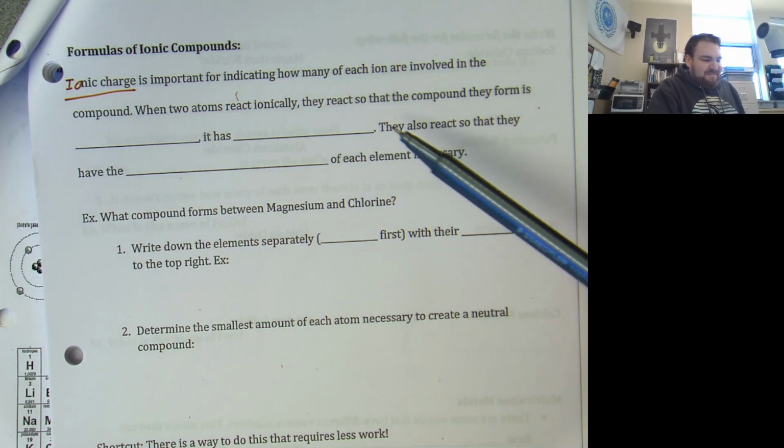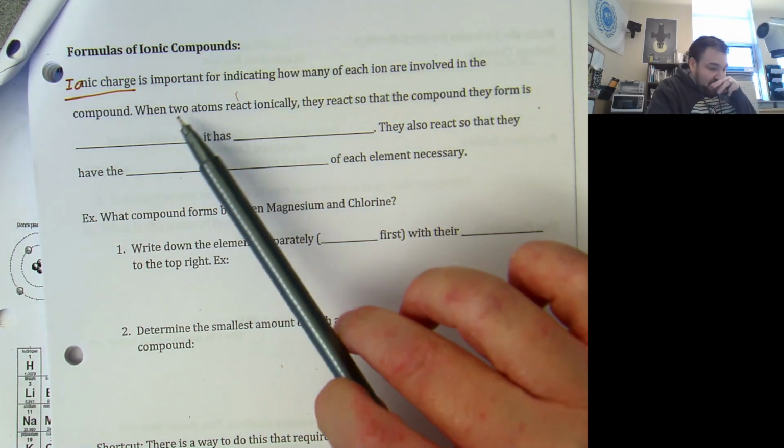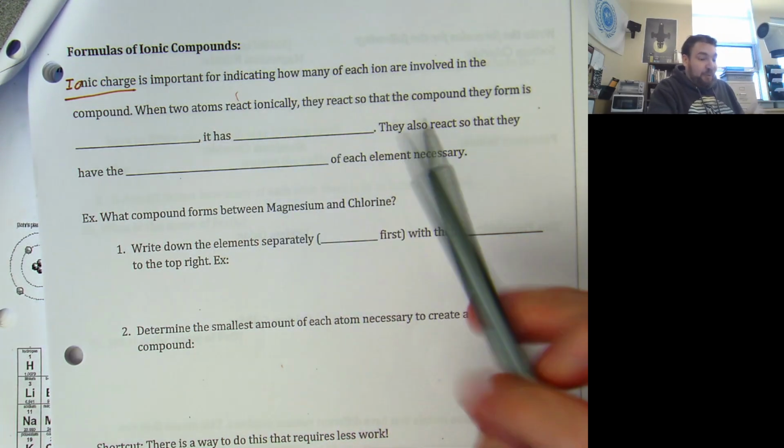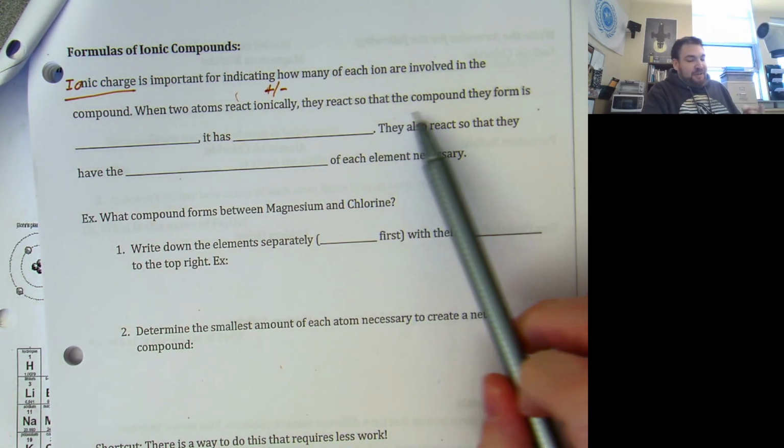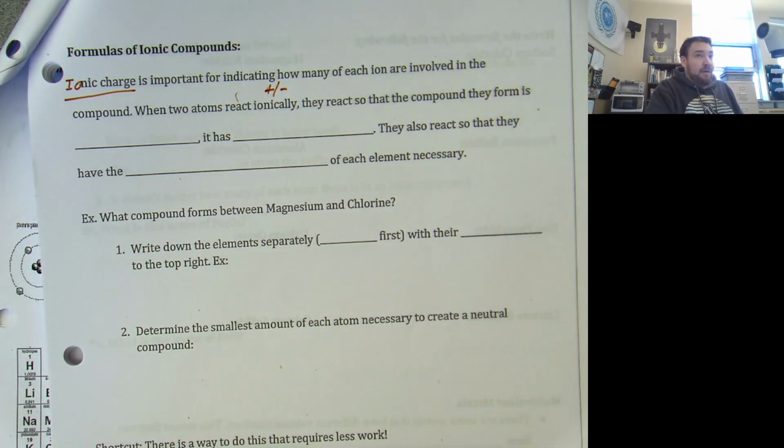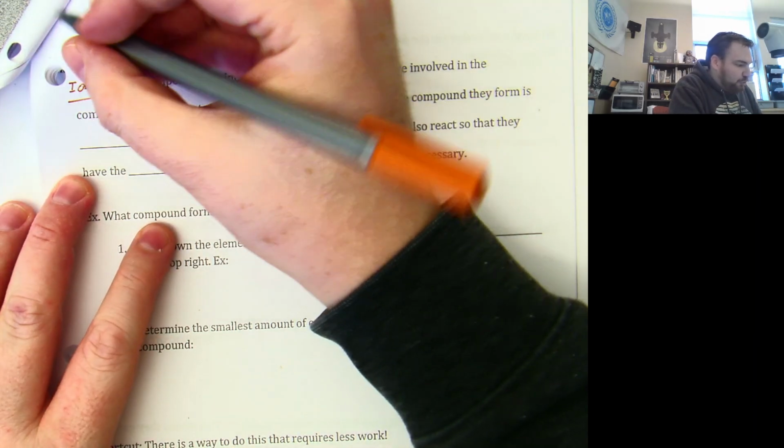Sweet. Okay. So when two atoms react ionically, remember, reacting ionically, positive and a negative. They react so that the compound they form, because of the nature of physics now, with positives and negatives attracting and repelling, when a chemical compound comes together, they always come together to form a neutral.